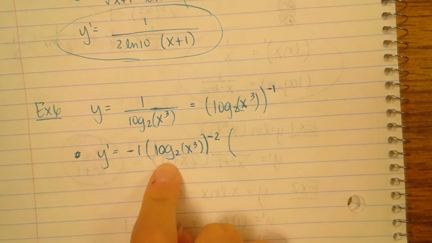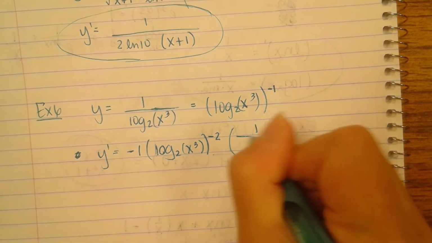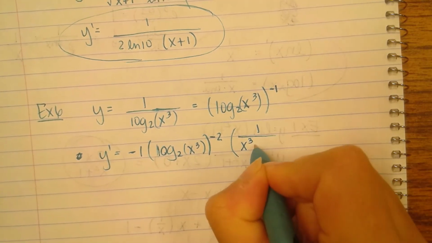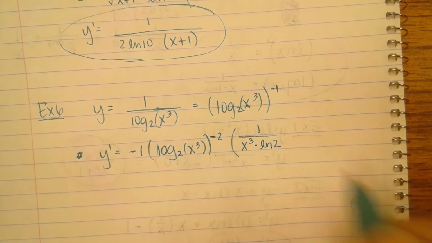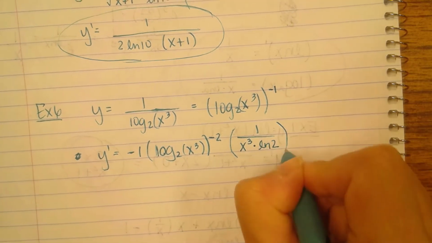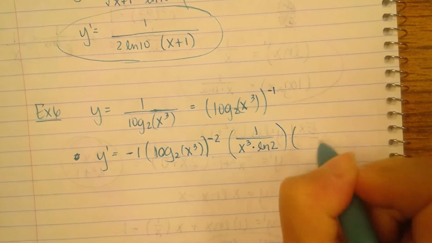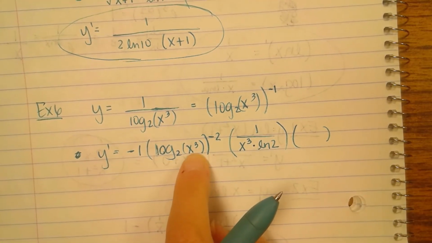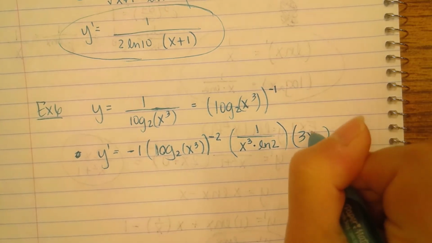So the next inside function I have is log base 2. The derivative of log base 2 is 1 over whatever the argument is. So that'd be x cubed times the natural log of 2, since I'm not dealing with natural log, I'm dealing with log base 2. And then once again, I'd have to multiply by the derivative of the innermost function. So the derivative of x cubed is 3x squared.